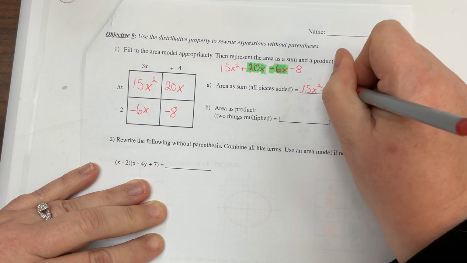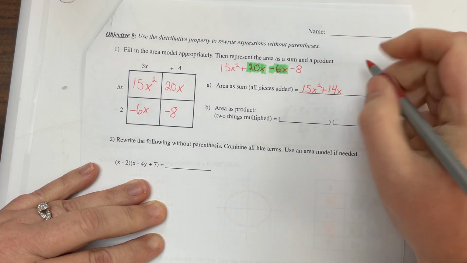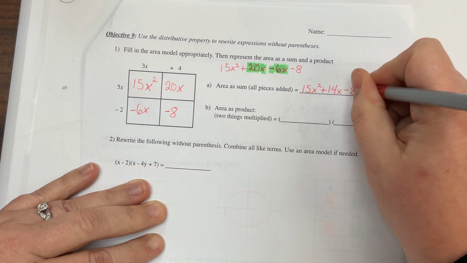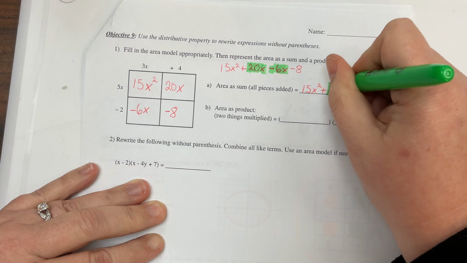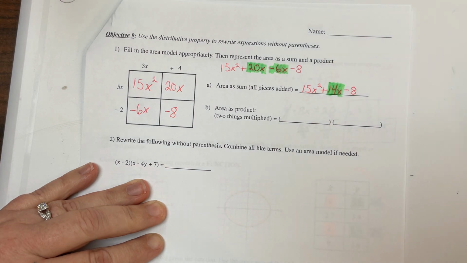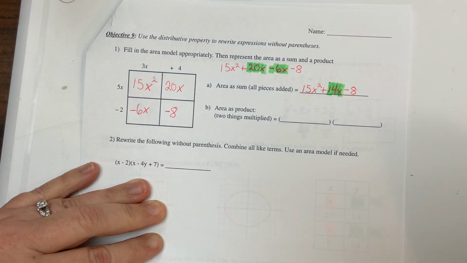Positive 14x, and then my minus 8. Okay, and I'll highlight this to help me remember. These two greens came together to make that green.